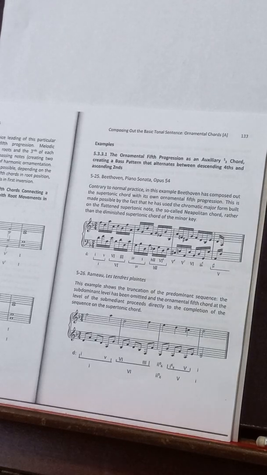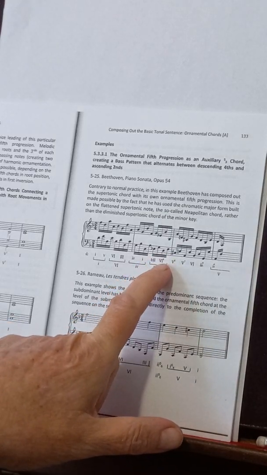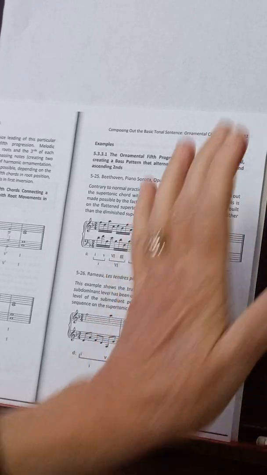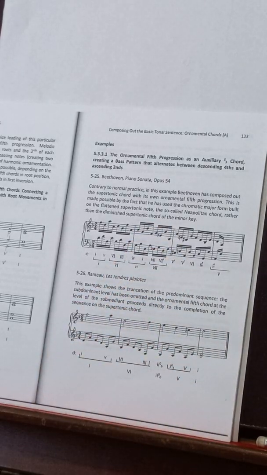So it's a chromatic kind of supertonic chord. It's called the Neapolitan chord. And it makes it into a major chord. And once it's a major chord, it can take its own ornamental 5th. E flat's ornamental 5th is B flat, which is the submediant of D minor. So just an interesting little twist that he puts there, whereas I said you'd normally stop when you get to chord 2. If you do what Beethoven did and you actually turn it into a chromatic major form, then you could include its own ornamental fifth.